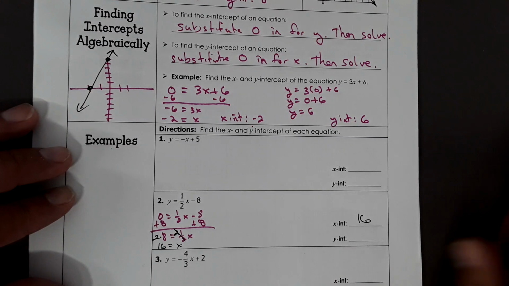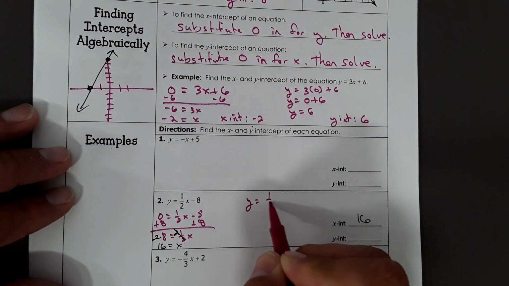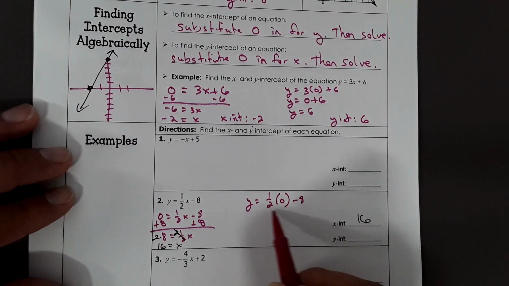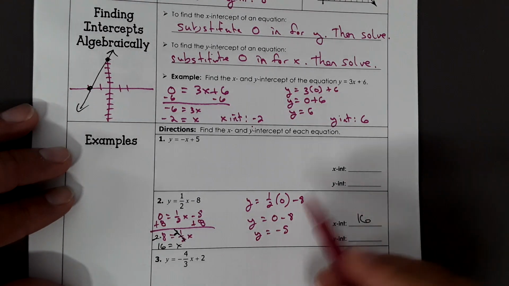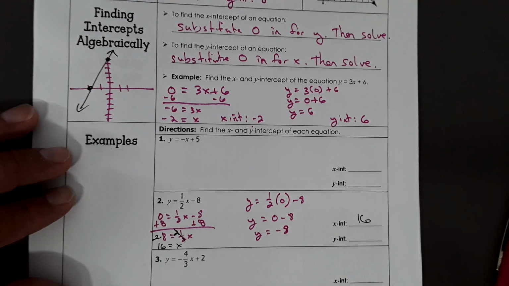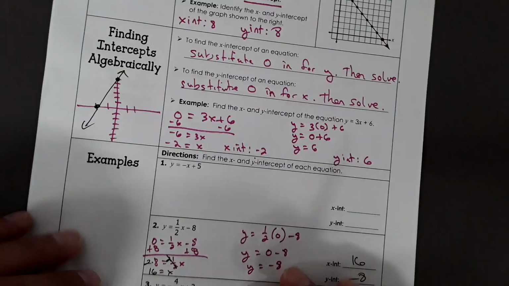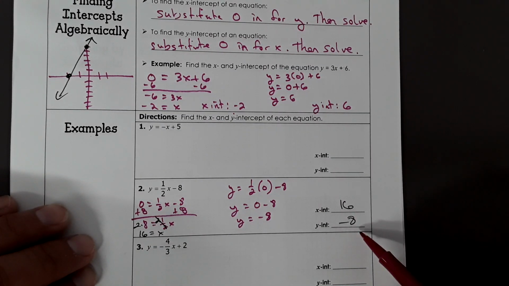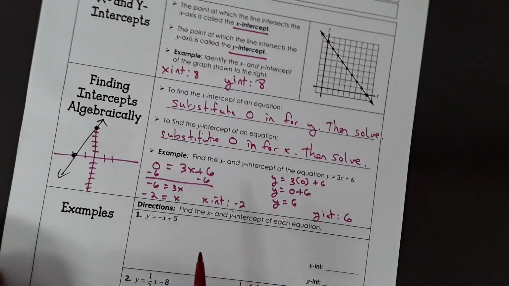My y-intercept, I'm going to go back and I'm going to substitute 0 in for x. So y equals 1/2 times 0 minus 8. 0 times anything is just 0. So this is 0 take away 8, and 0 take away 8 is negative 8. So my y-intercept is negative 8. Okay? X and y-intercept. So if I wanted to graph them, I would go to the x-axis at 16, the y-axis at negative 8, like I did up here, and just connect the points.